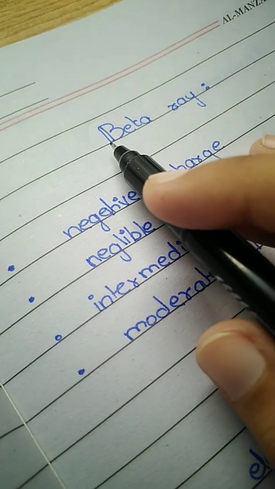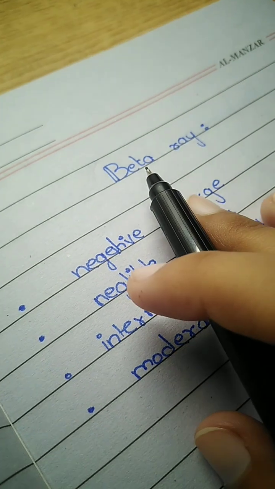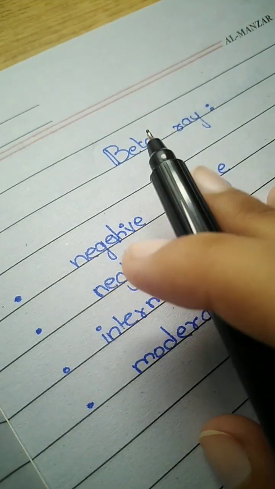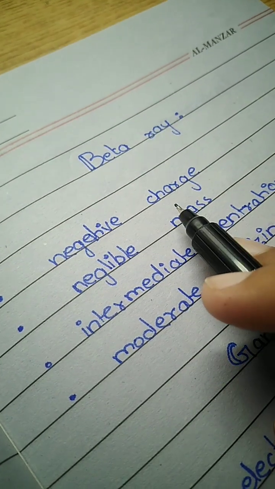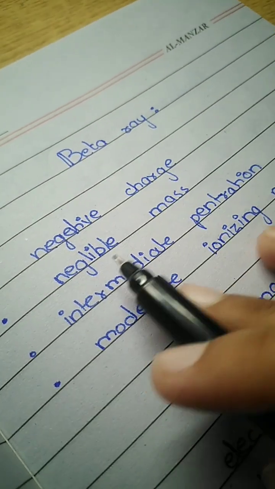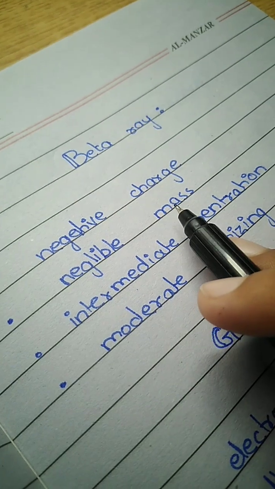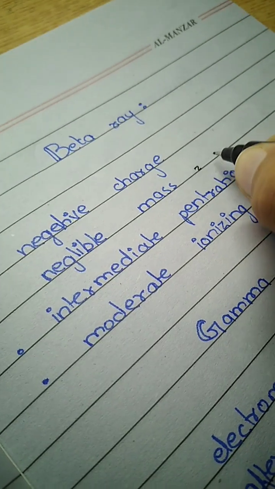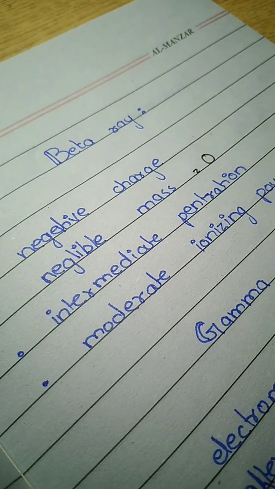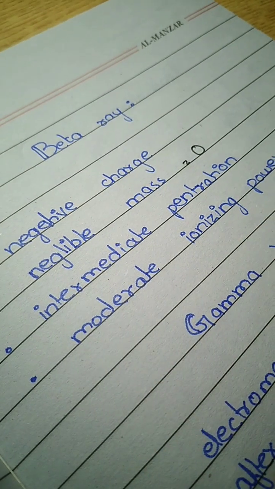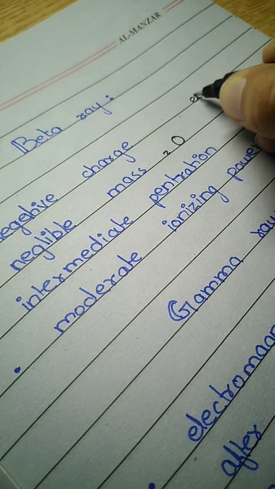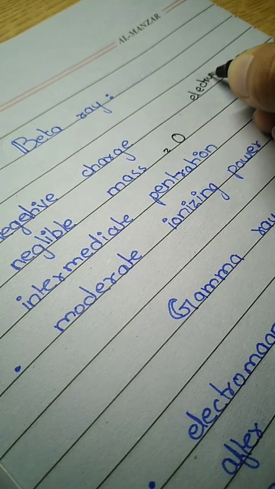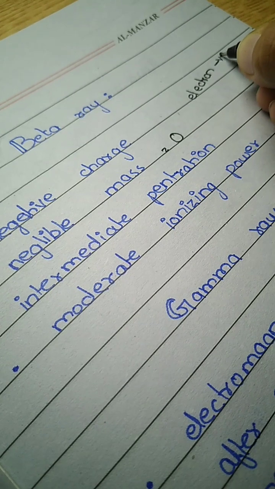Now let's talk about the beta rays, which I said are also the cathode rays. The beta rays are negatively charged, with negligible mass, negligible meaning almost zero mass. Or we can just consider it the lightest particle. As we say, the electron is the lightest particle, which is also negatively charged.